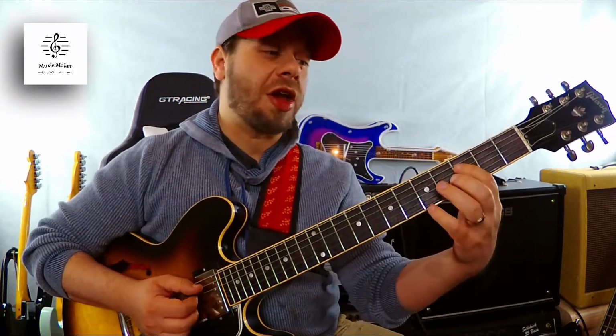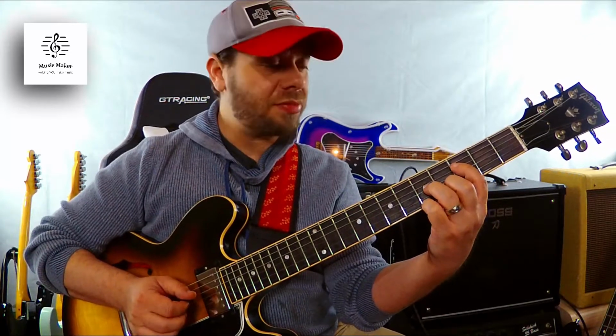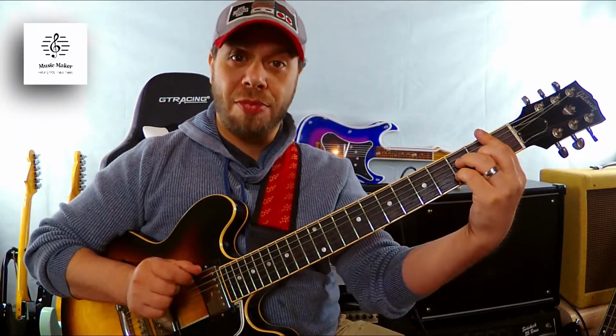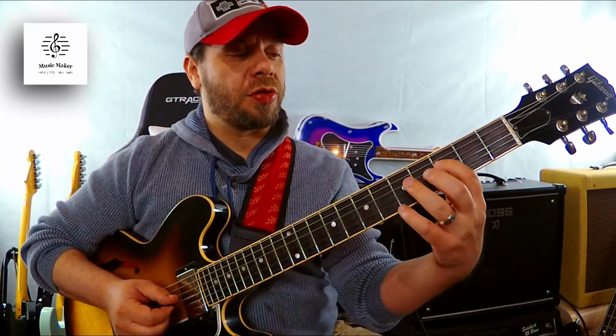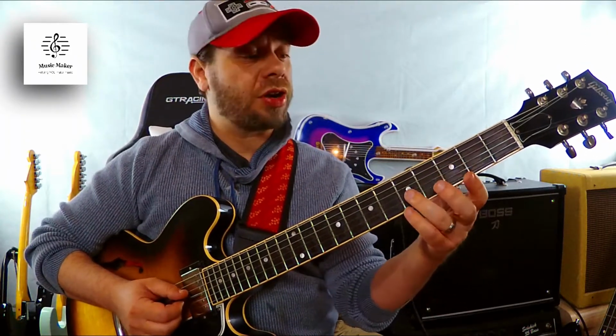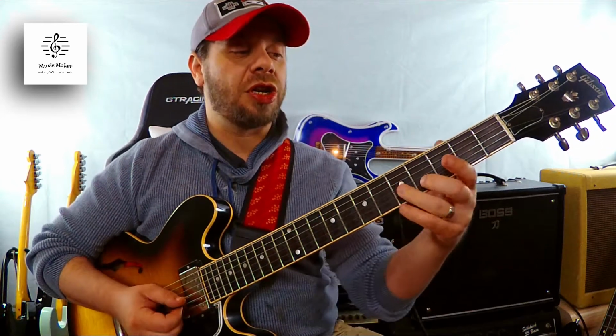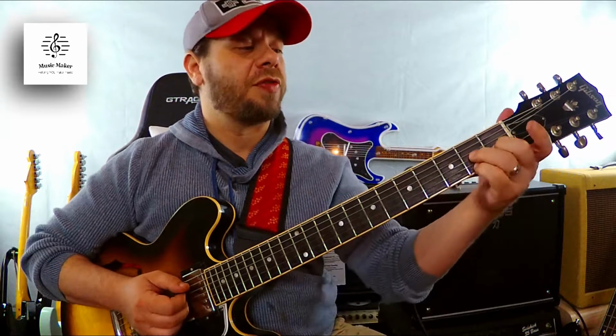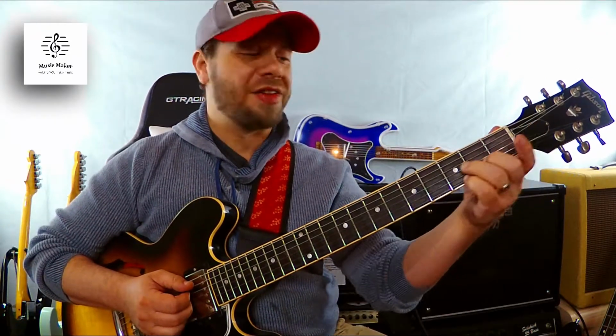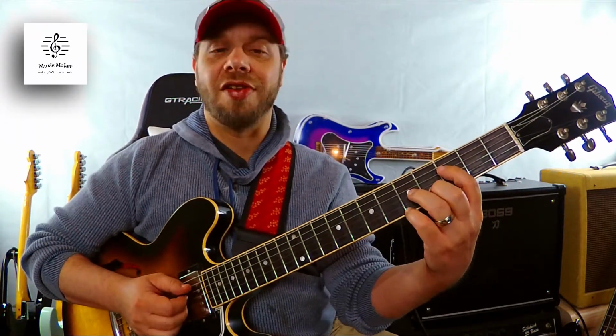Then it moves really quick, F7. And then B flat major 7. So I'm playing, it's actually the same shape with my fingers, just moving between chords here. So 3rd on the D string, 5th on the G, 4th on the 2nd string, 5th again. It's kind of like if you take a D7 chord and move it up. So now it's an F7 chord.